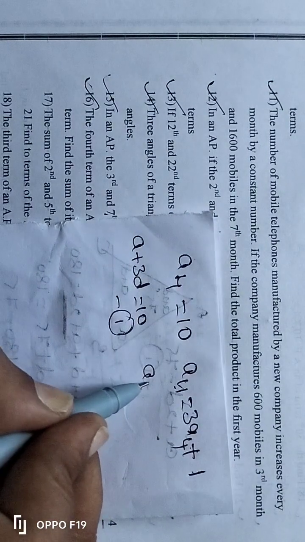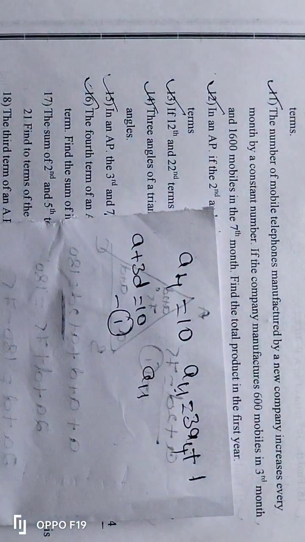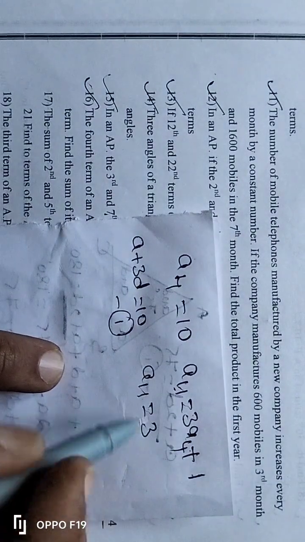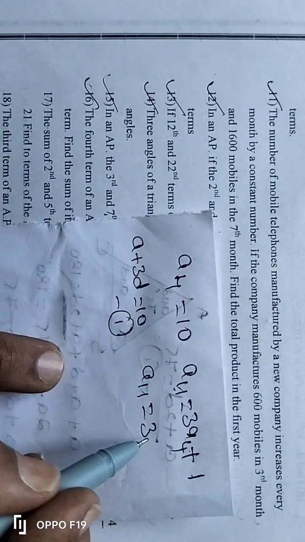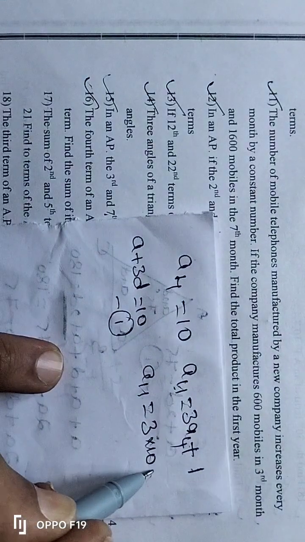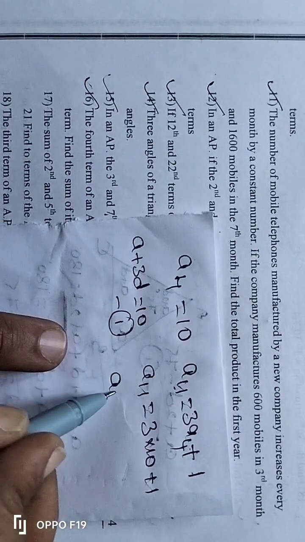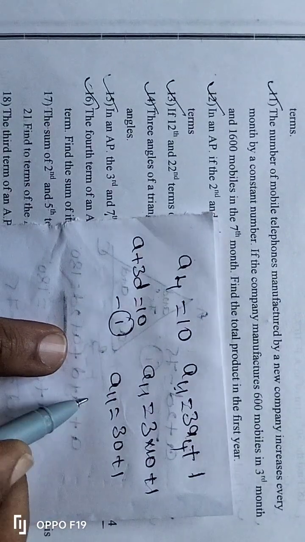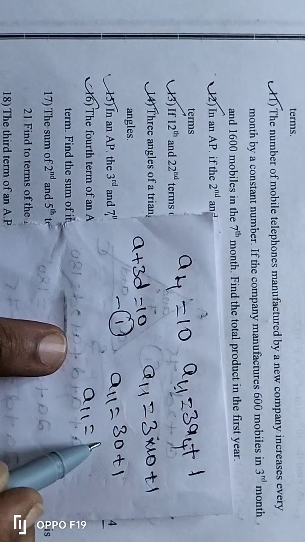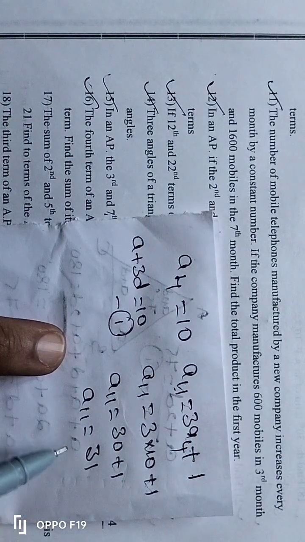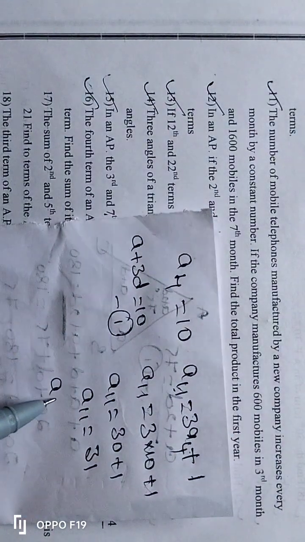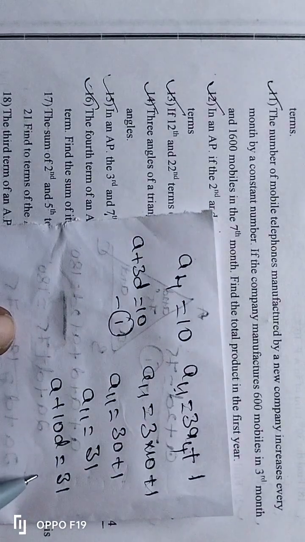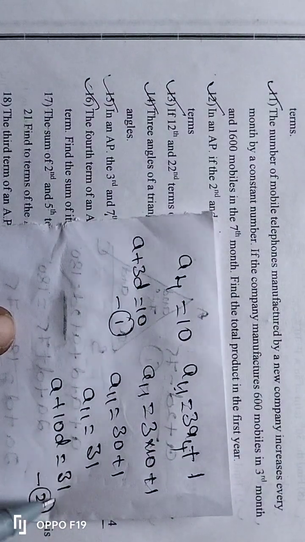Then coming to a11, a11 is equal to 3 into, what is a4? A4 is 10. So 3 into 10 plus 1. So a11 is equal to 3 tens are 30 plus 1. So a11 is equal to 30 plus 1, which is 31. A11 can be written as a plus 10d, which is equal to 31. Call this equation 2.